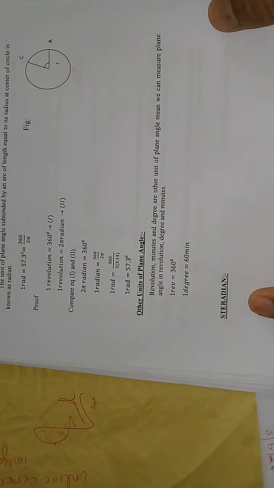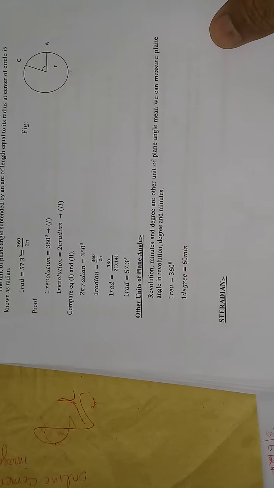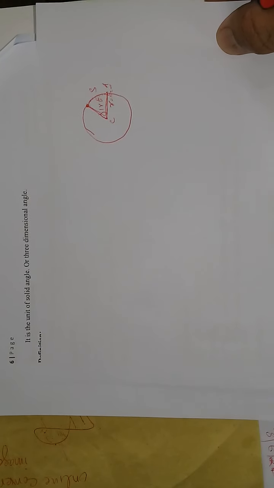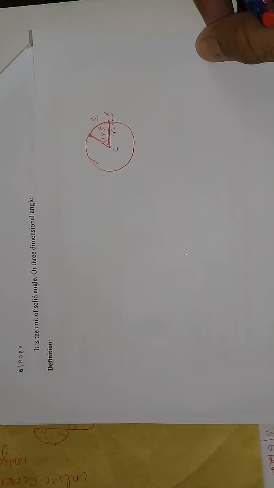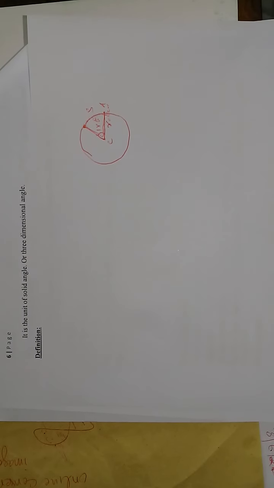Going to discuss steradian. This is again a supplementary unit. So what is a steradian? Steradian is the unit of solid angle, and it is three dimensional, just like a football, a cricket ball, or we can say the room with x, y, z axes, which has three axes.